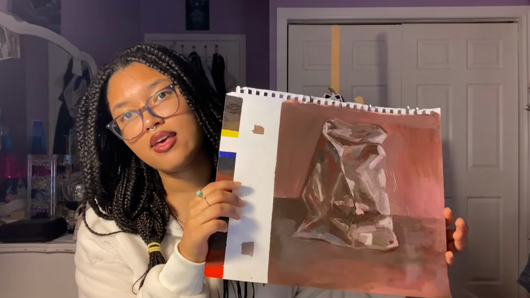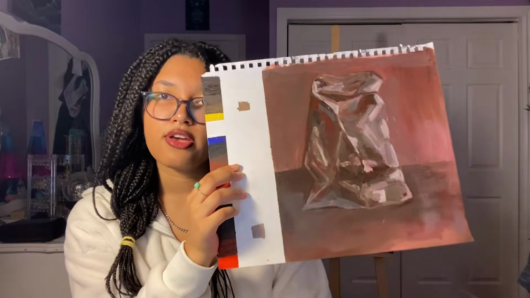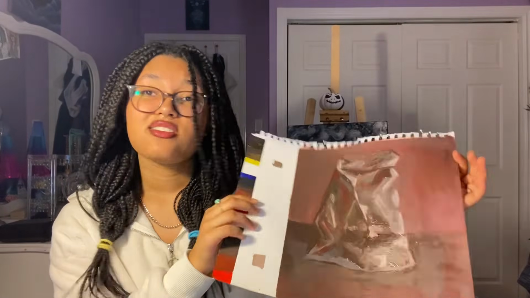We have to paint a bag. This is a paper bag. I have the paper bag on my floor over there. Don't even worry about it, okay? Hey, let's not even talk about how dirty my room is right now, okay? Let's not. Anyways, my feedback for this was to make sure that I have a higher range of value, and I tried to adjust it a little bit before I turn it in. It's not great, but it's not bad.